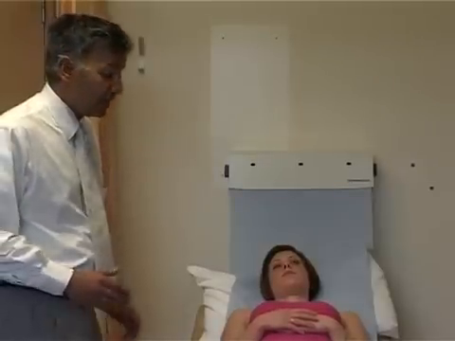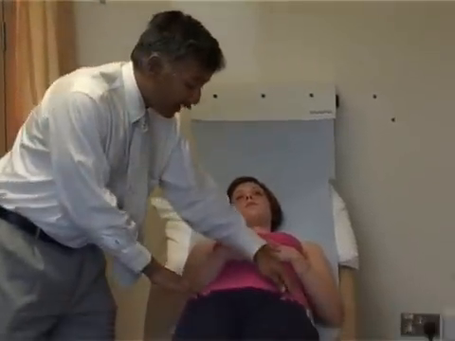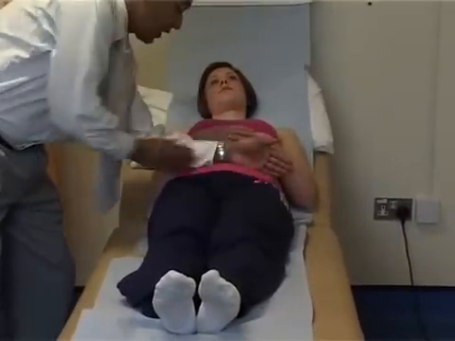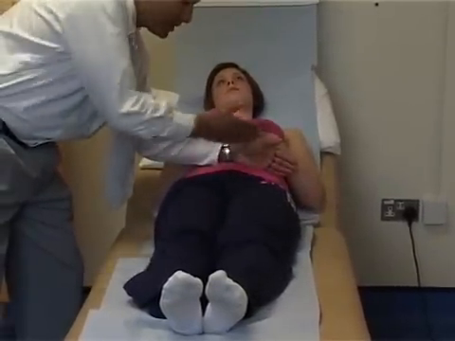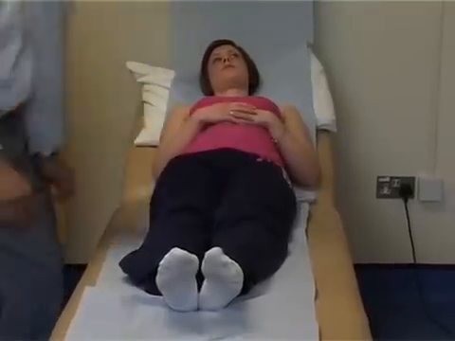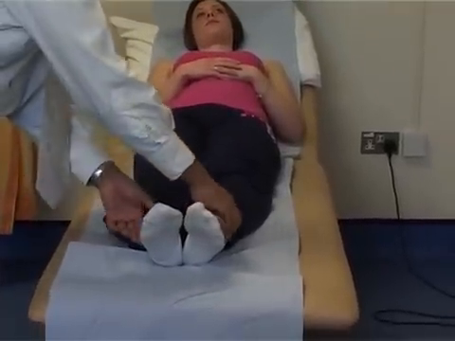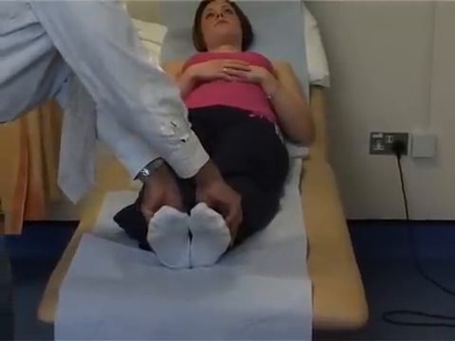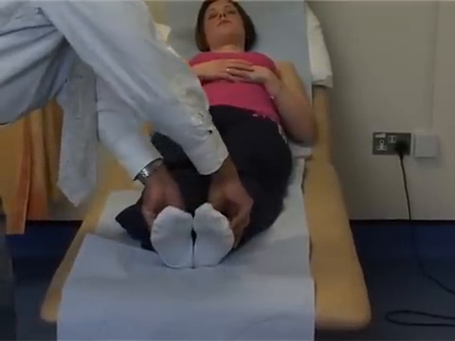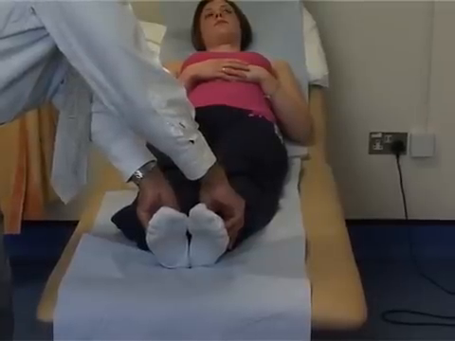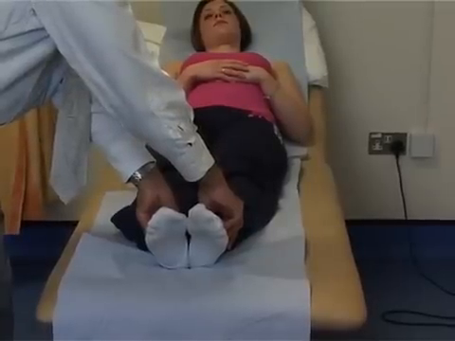So first thing is to square off the pelvis, feeling the anterior superior iliac spines, and then placing an arm along and making sure the legs are perpendicular to the position of the pelvis. And then we look at the medial malleolus, and then I put a thumb over both and compare their position to see if there's a difference in leg lengths. And in this lady, the leg lengths are equal.